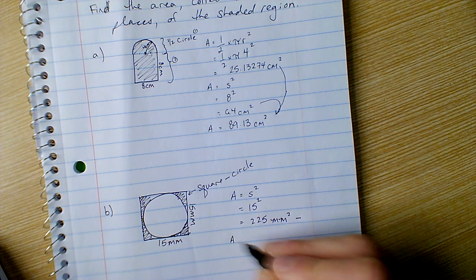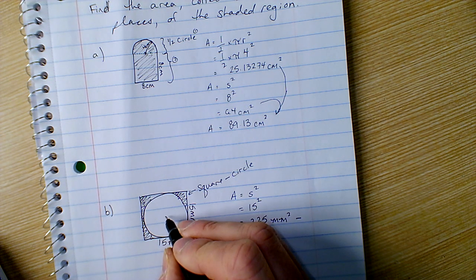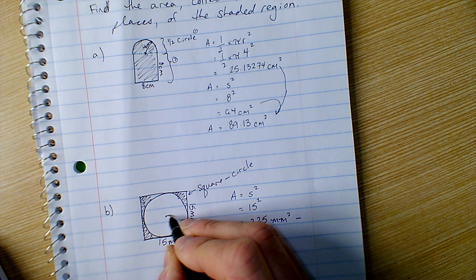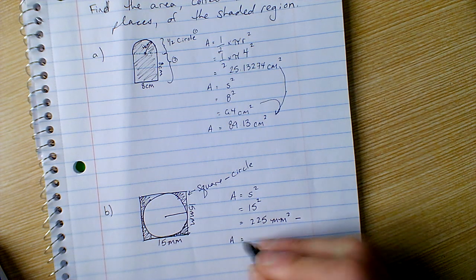So the area of the circle is, so the radius, don't forget, is half the diameter. So we have the whole diameter, which is 15 millimeters. So half of 15. So you've got to make sure you're using half the diameter.